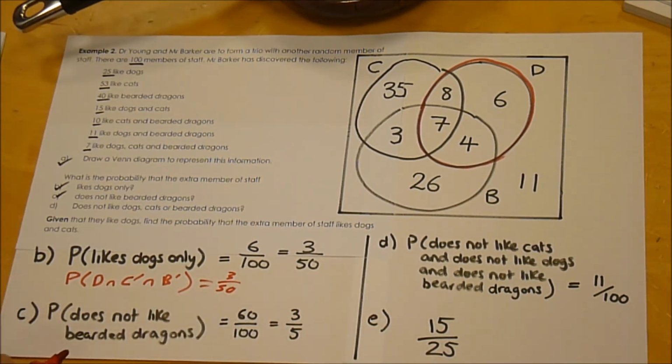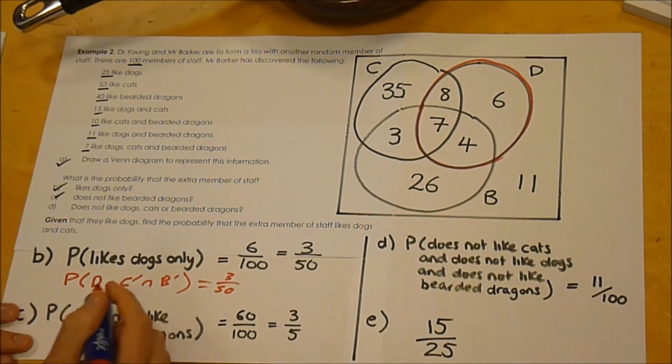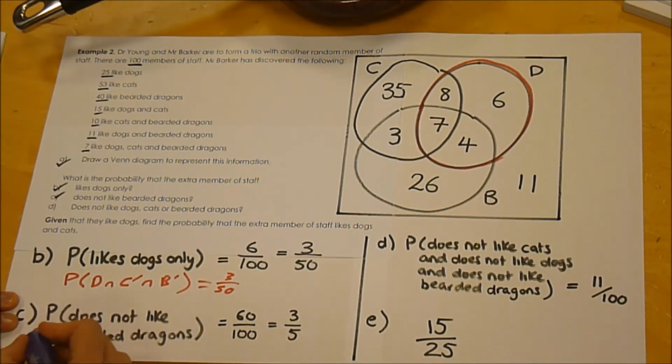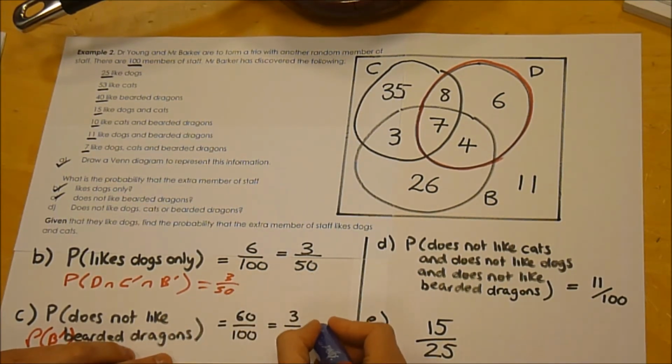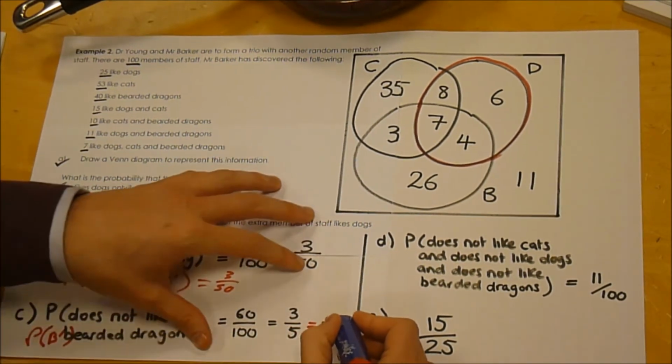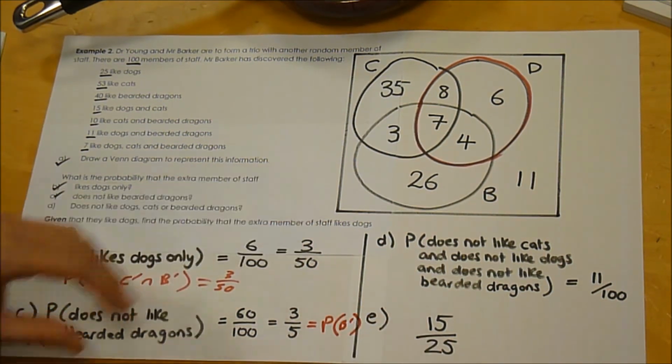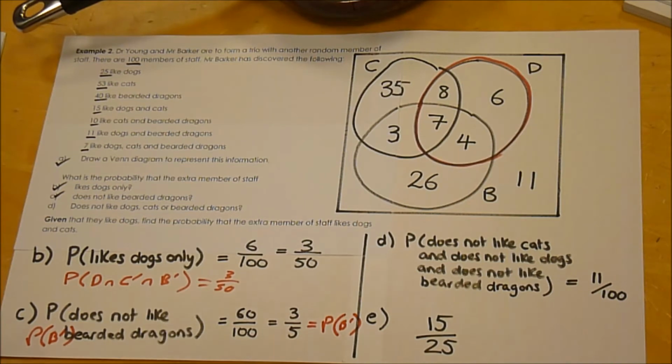Alright, part C is the probability that they do not like bearded dragons. Well, this is a nice straightforward one because we don't care whether or not they like cats, dogs, or nothing. All we care about is that they don't like bearded dragons. So all we have to write for this is the probability of not B. Probability of B complement. Anyone that falls into that category does not like bearded dragons. And I'm going to write it again over here just in case that wasn't clear. Probability of not B.